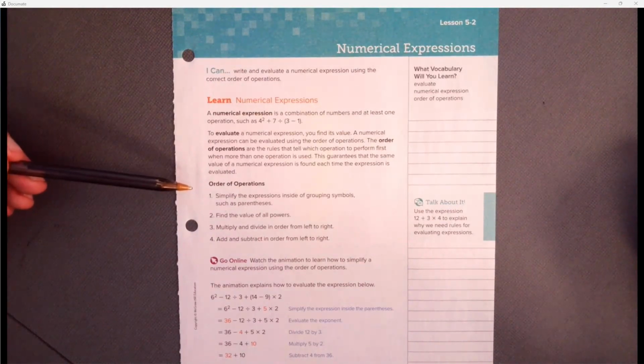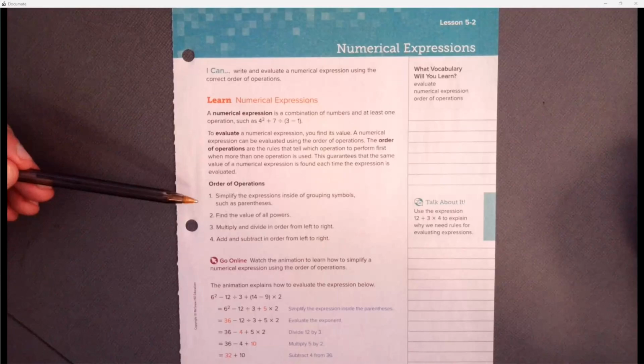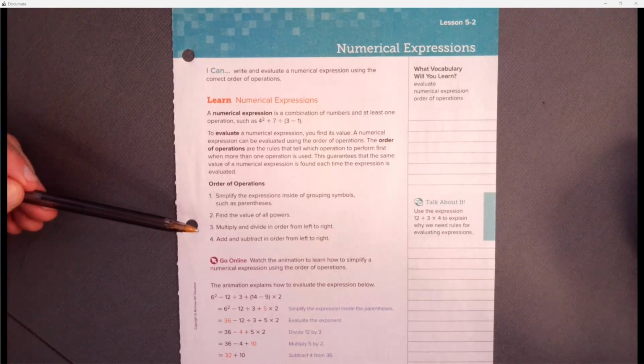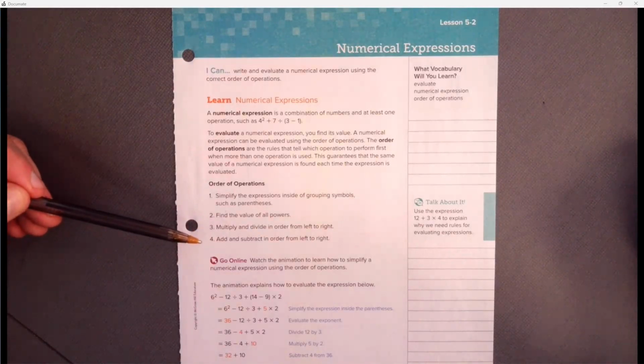So the order of operations are as follows. Number 1, simplify the expressions inside of grouping symbols, such as parentheses. Second step, find the value of all powers. Third step, multiply and divide in order from left to right. And number 4, add and subtract in order from left to right.